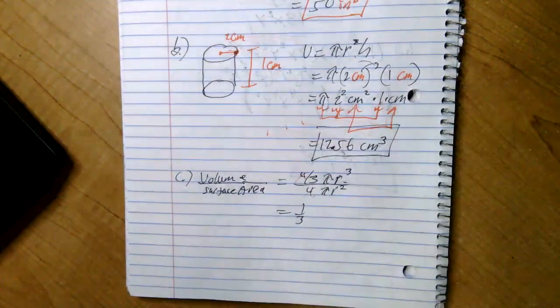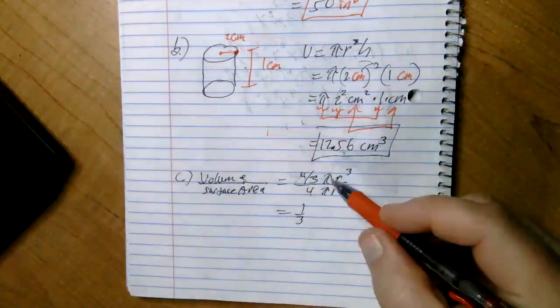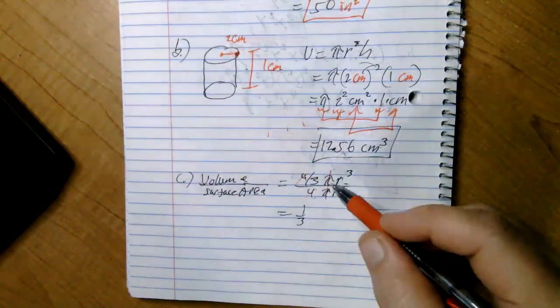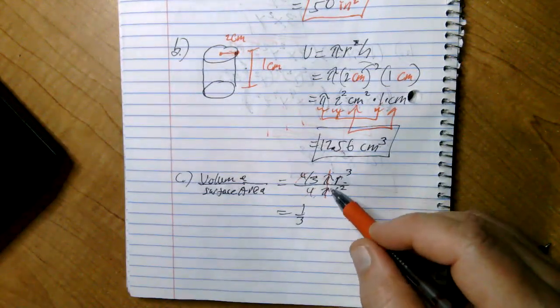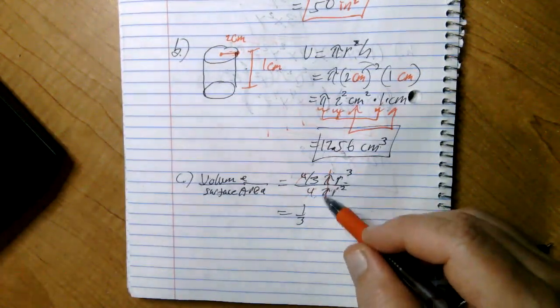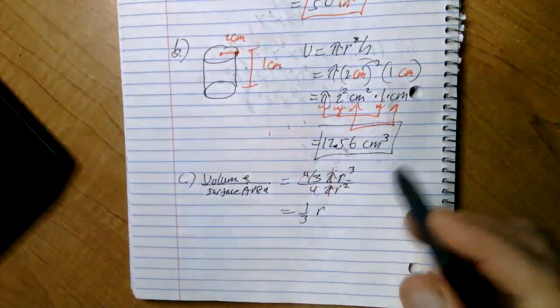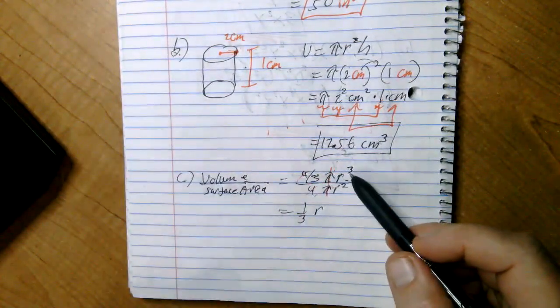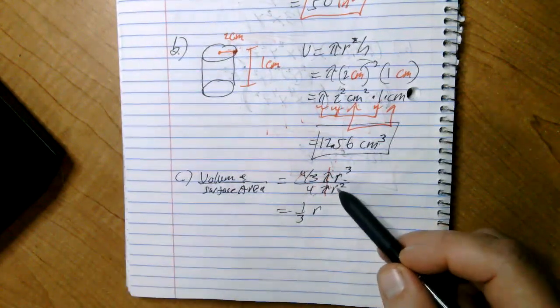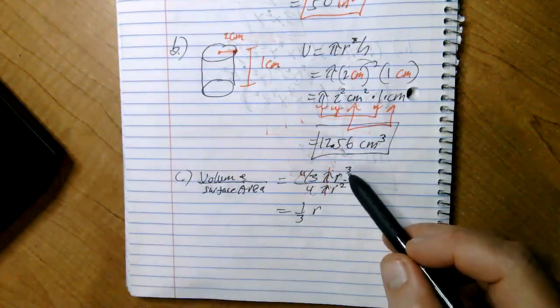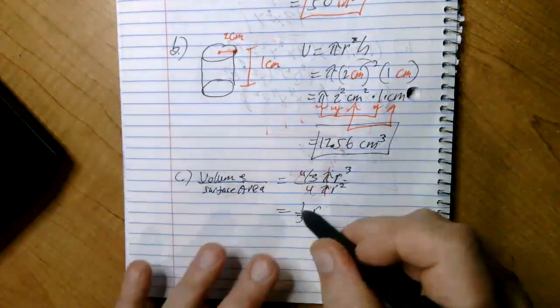Or 4 divided by 4 is 1. Here, the pi's cancel completely, or you could subtract the powers, right? It's power of 1, it's power of 1. 1 minus 1 is 0, which means it's gone, okay? And then here, this is r, right? But if you have 3 of them on top and 2 on the bottom, we're going to cancel 2 on the top, so you're only left with 1. So there you go.